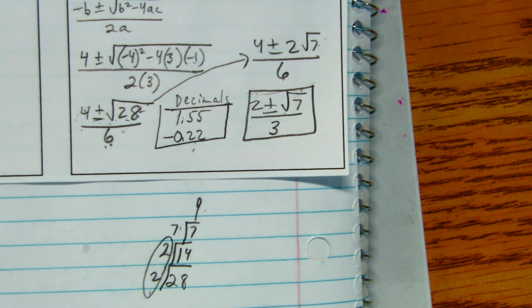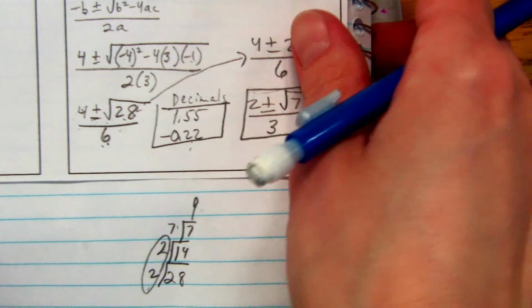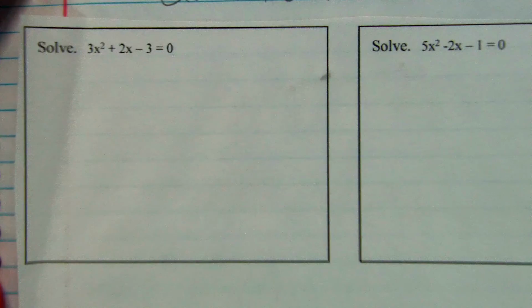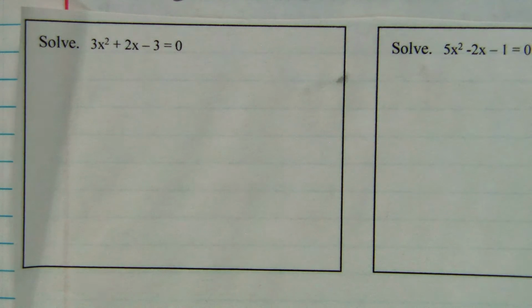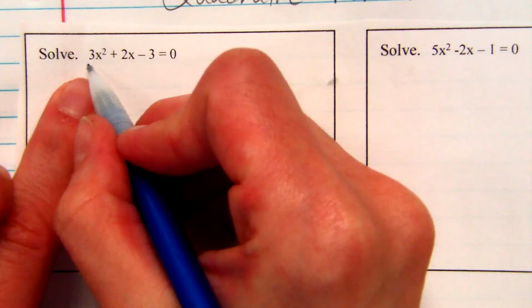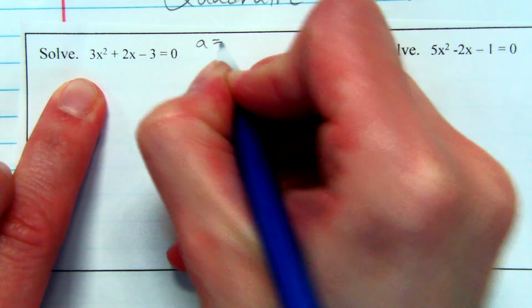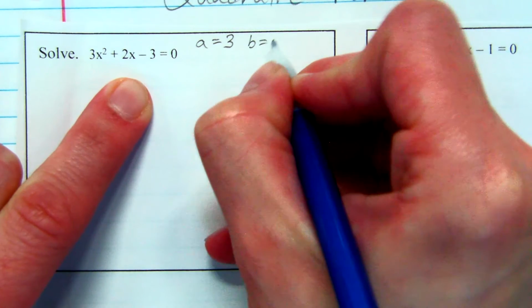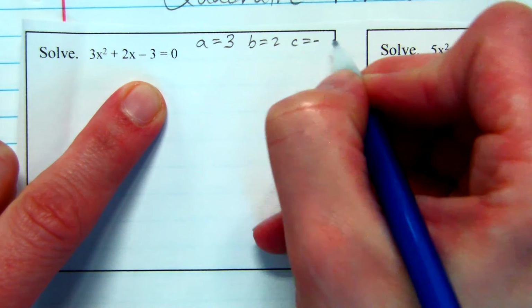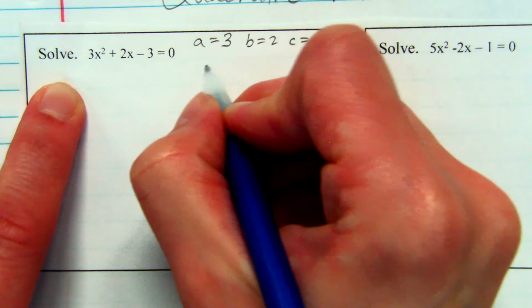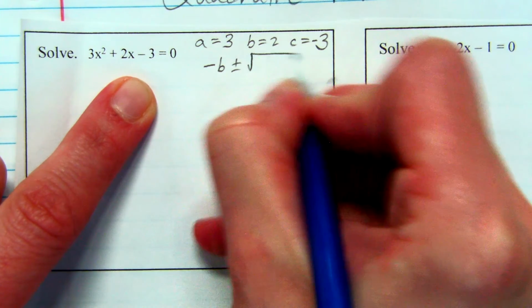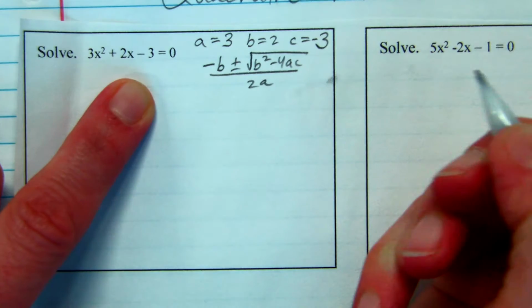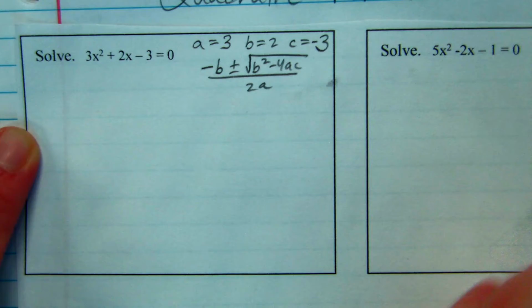All right, so let's take a look at the next part. We're about halfway. It's going to go a little faster because now we know what we're doing, kind of. So over here, we're going to find our A, B, and C. I just like to write those down so we know what they are. So A would be 3. That's in front of the x squared. B is 2. And then C is negative 3. And then our formula is negative b plus or minus square root b squared minus 4ac over 2a. So I'm just going to have that formula kind of sitting over there so we can look at it.